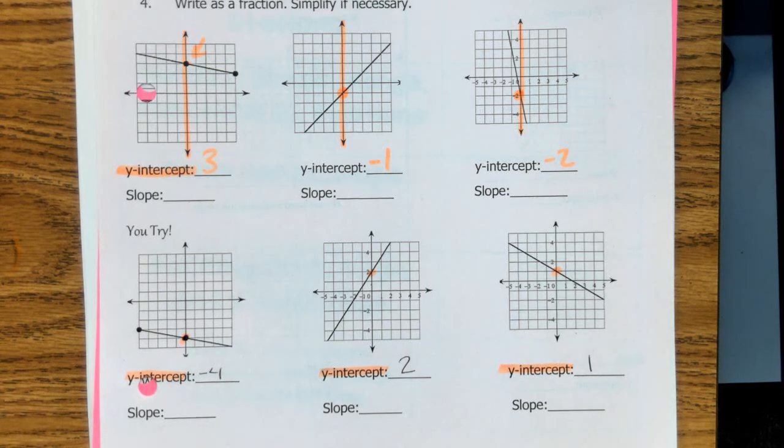Alright, check your answers. -4, 2, and 1.